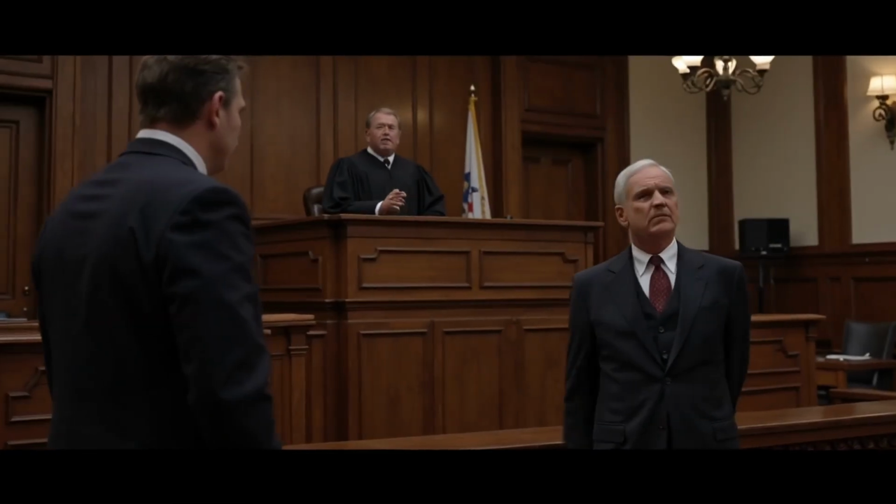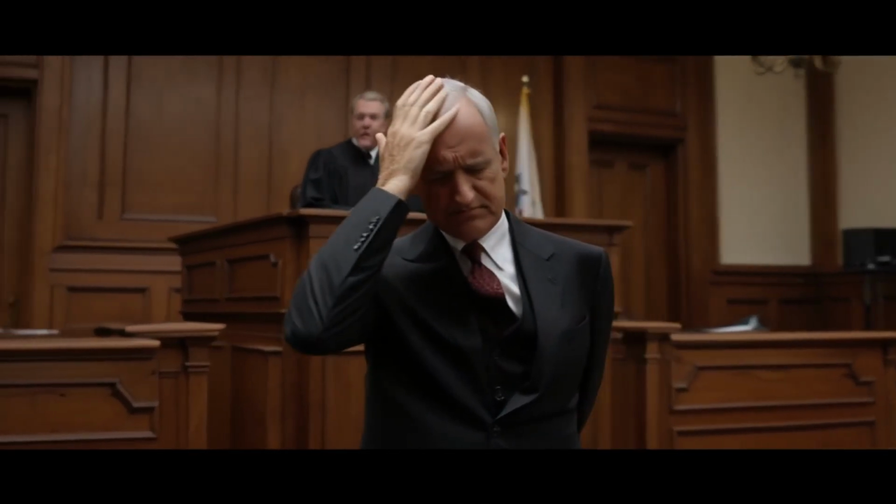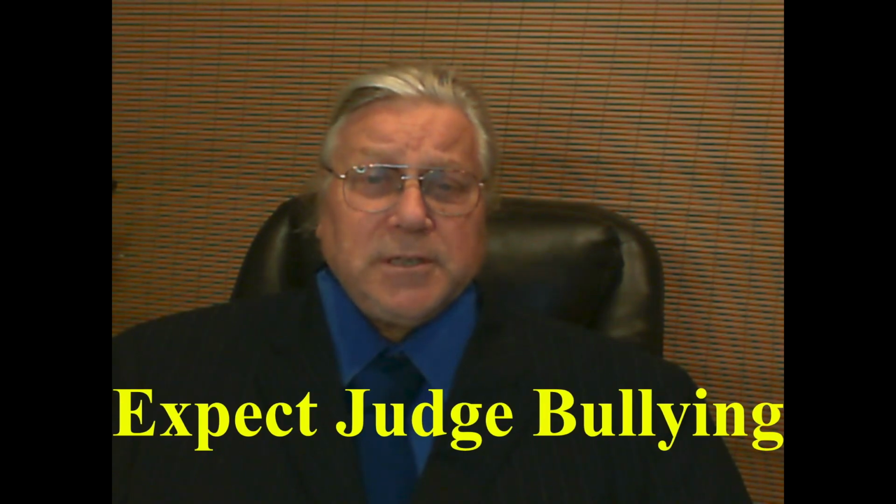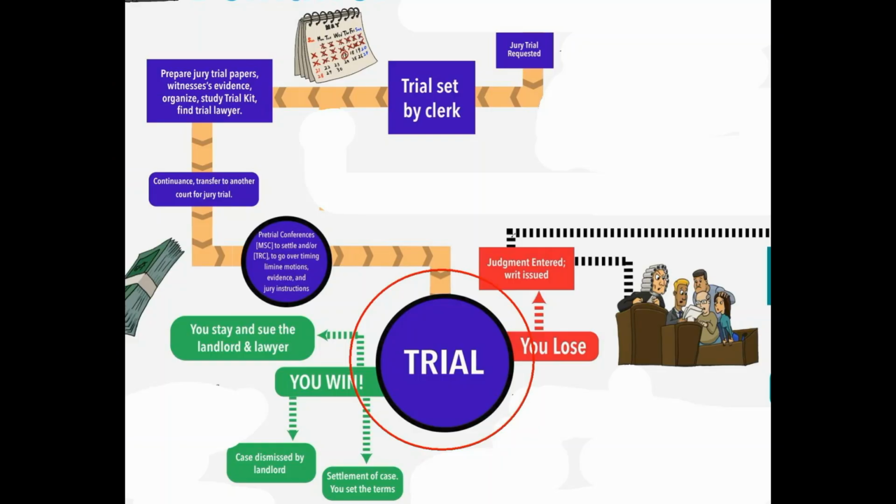The better prepared you are, the more confidence you will show, and the more likely the landlord will be afraid of losing. You have dragged out the case so long by this point, and the landlord's expensive lawyer has been helpless to stop those delays, so the landlord has little confidence in his lawyer. The judge may even chime in and try to bully you into a settlement favoring the landlord, but that's because he also thinks a jury would help you. Stay strong. Be reasonable.